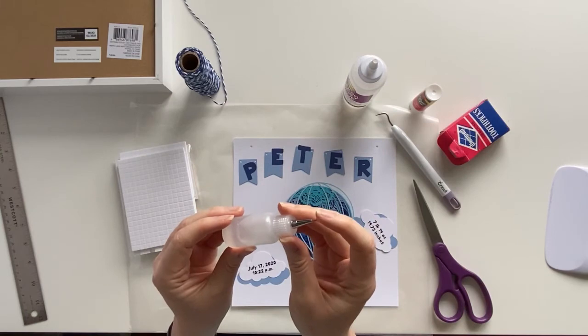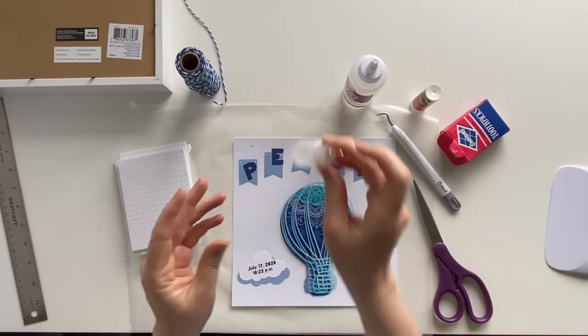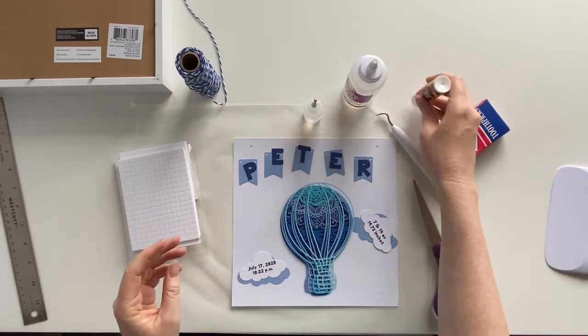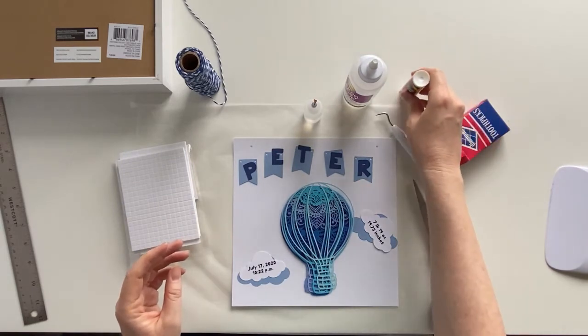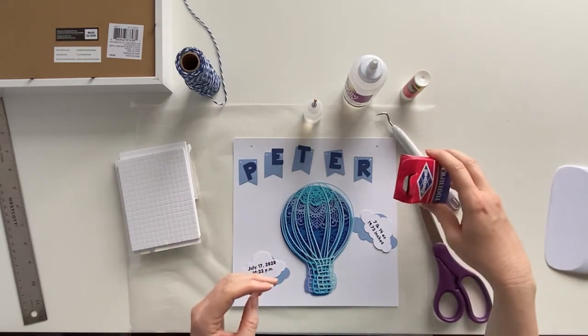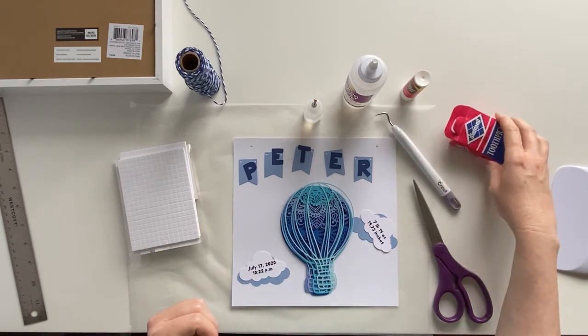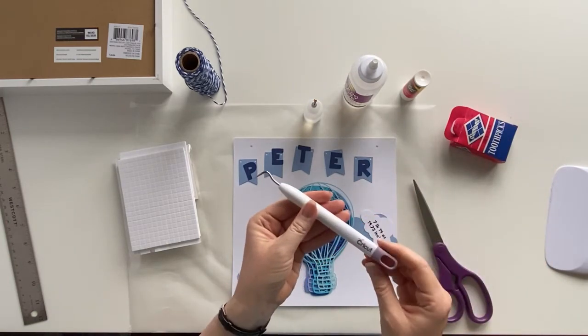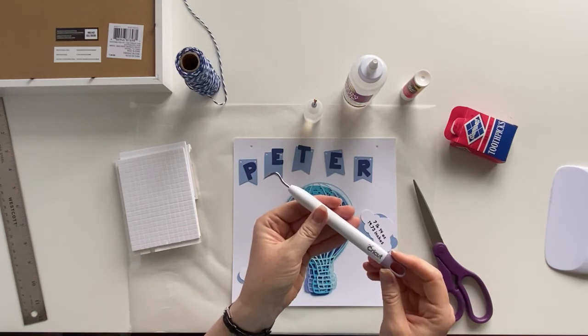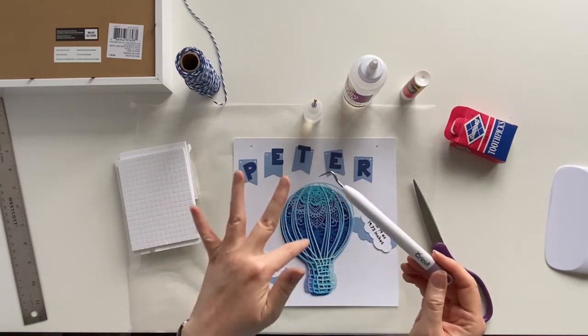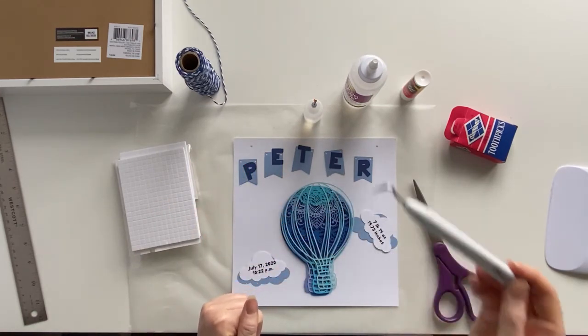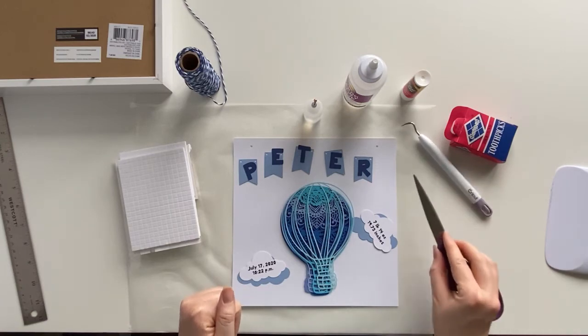So I want a very thin bead of glue. I have a glue stick here, just in case I want to use that. I have some toothpicks, so if I need to spread the glue, this might be easier to spread it with. I have my Cricut weeding tool, so if I notice any little pieces still stuck in between that I need to get out, I can poke those out. I have my regular scissors.